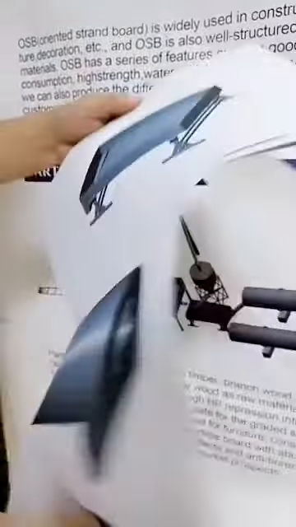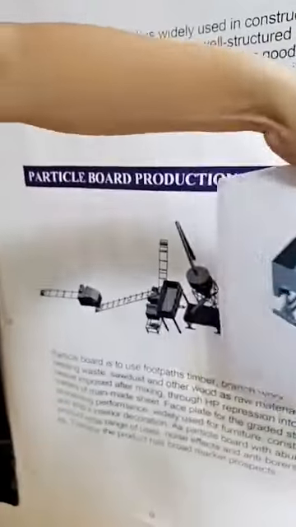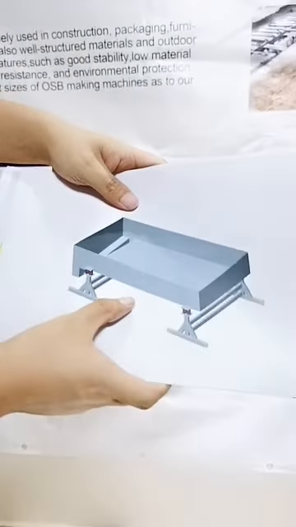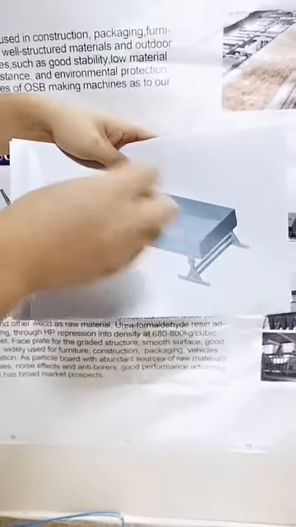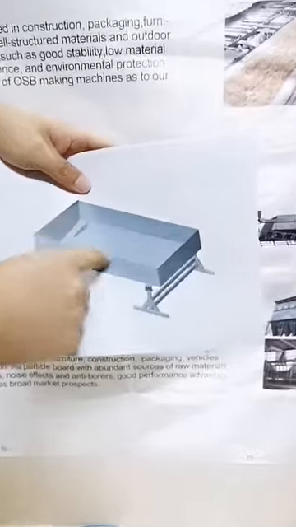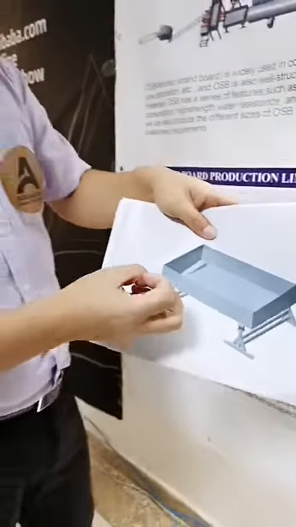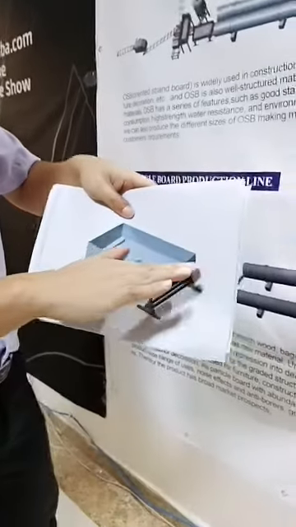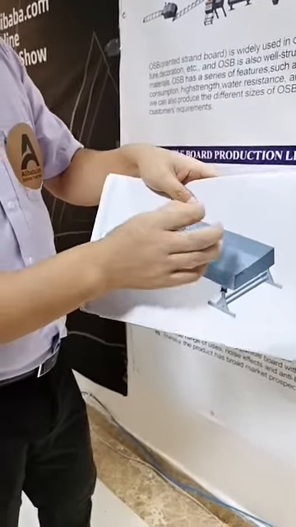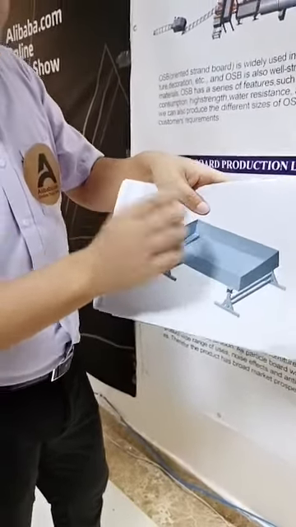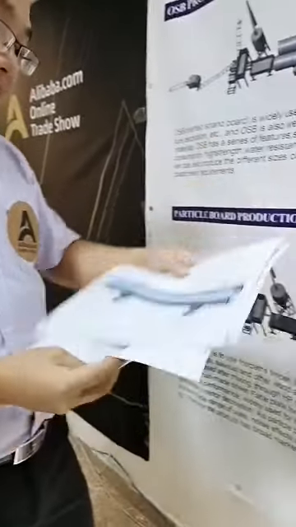Okay, we can see here, this is a vibration screen. It's just shaking, because inside there are some nets with different sizes of grids. On the top one, the grid size is the biggest. Then the second is smaller. Then the third is the smallest.